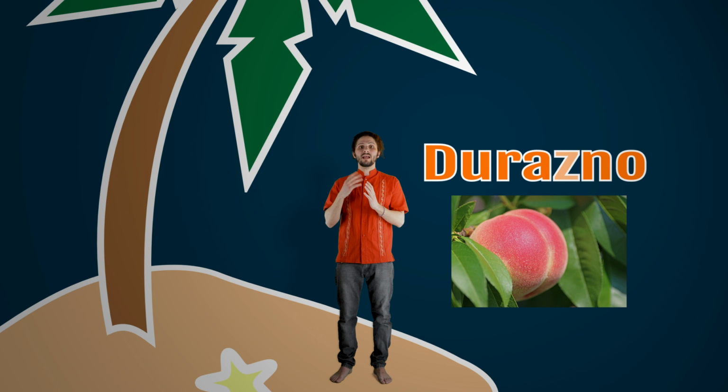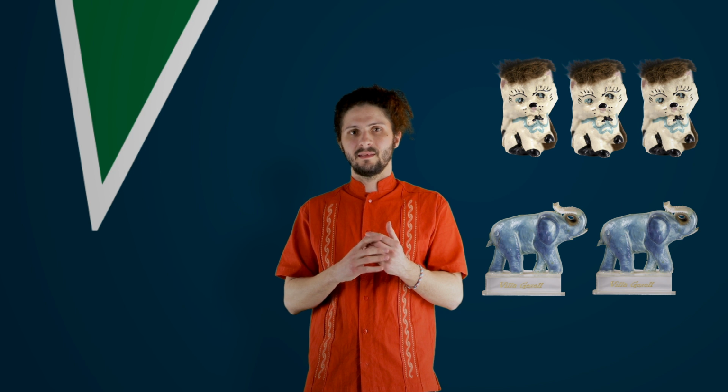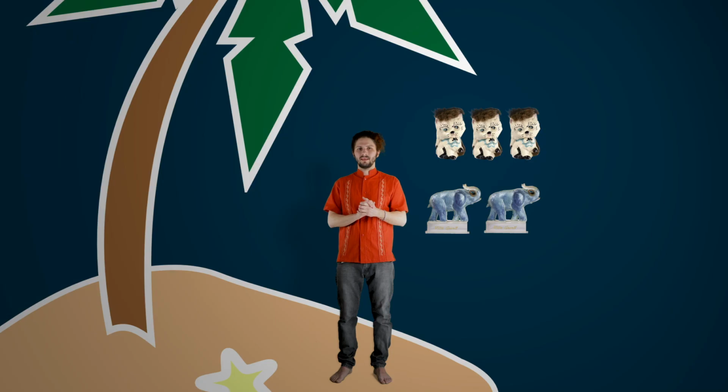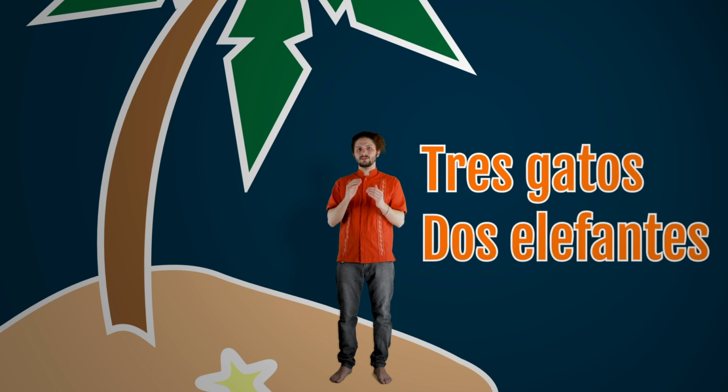The same happens with the letter Z. Durazno. And when the S sound is at the end of the word, and the next word starts with a consonant. Tres gatos y dos elefantes. Can you hear? I changed the pronunciation of the first S, the one which is followed by a consonant, but I pronounced stronger the second one before the vowel. Tres gatos y dos elefantes.